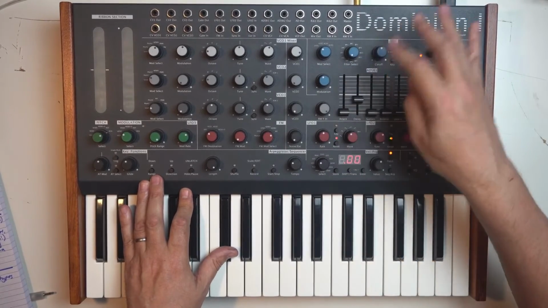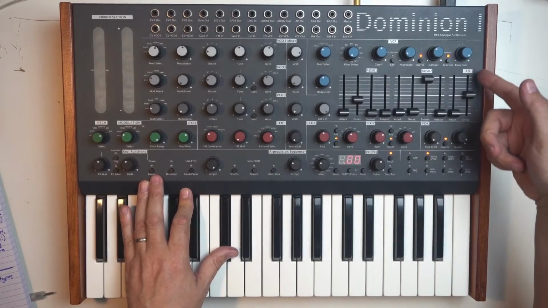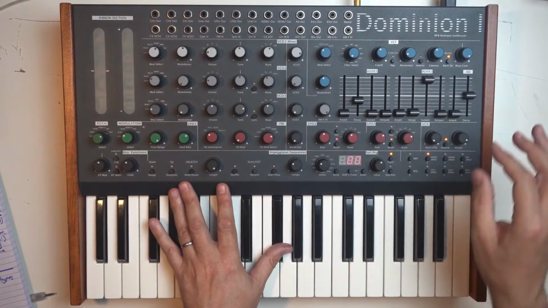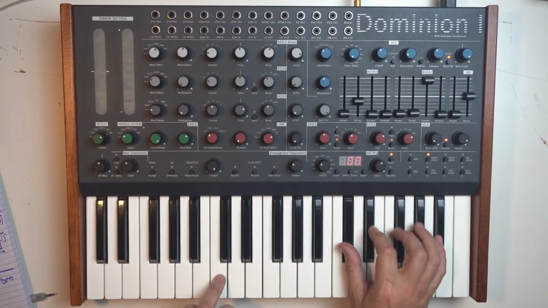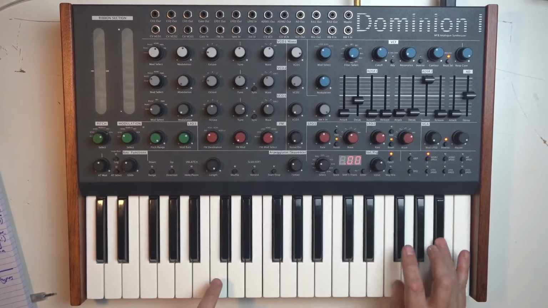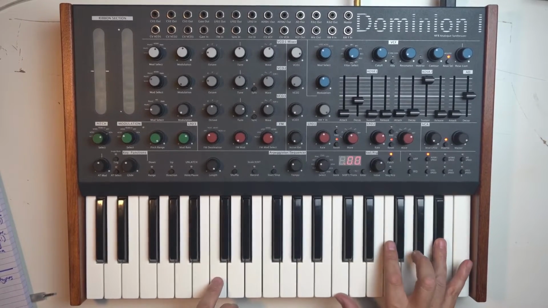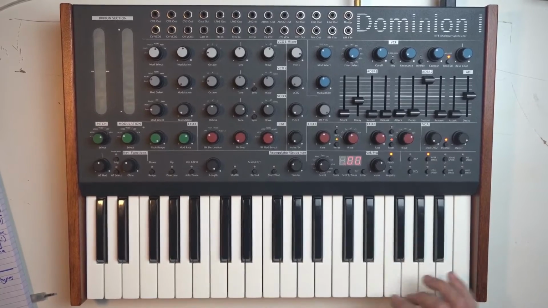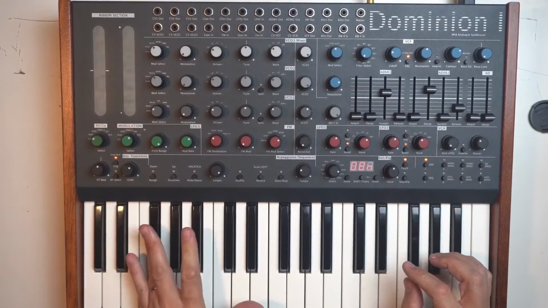Now LFO1 is controlling the cutoff, and LFO2 is controlling the amount of resonance. LFO2 can be sent to the VCA, so you can make nice rhythmic patches with it.